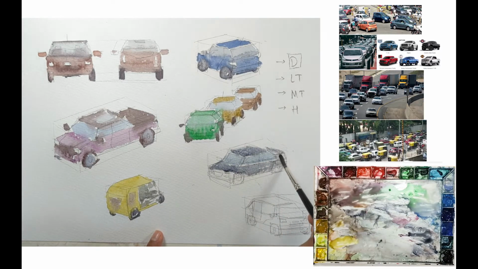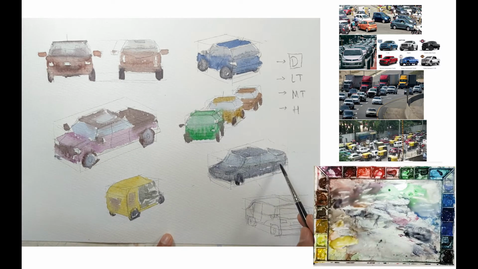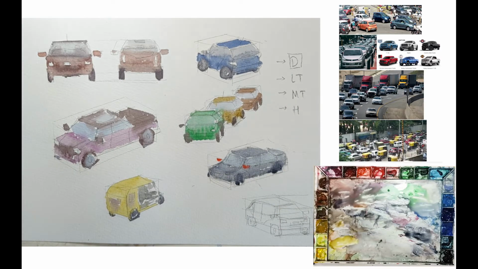Gray, don't worry, as long as you're covering all the surface, we'll come back and then complete the car. Gray, gray. Okay, just for fun, let's add red mirrors.